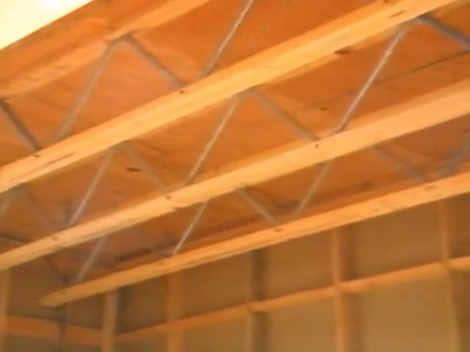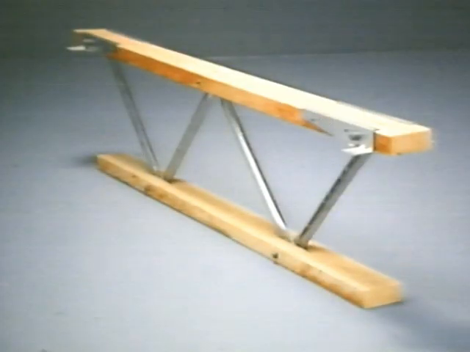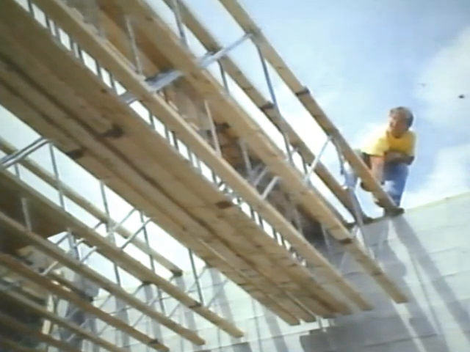Another example of an open web system is the steel tubular web truss. The top and bottom cords can be single or double 2 by 3, 2 by 4, or 2 by 6 members. Steel tubing connects the top and bottom cords. In this truss system, the bearing component is typically at the end of the top cord.